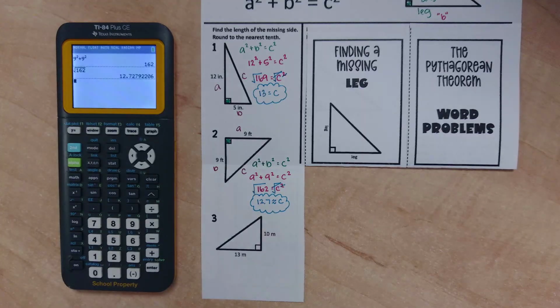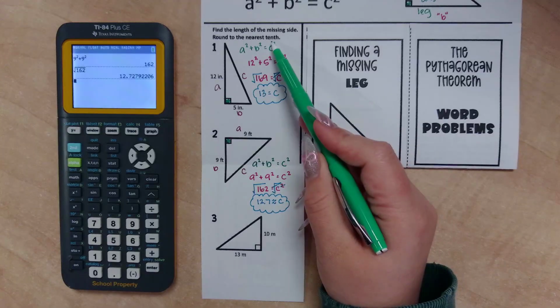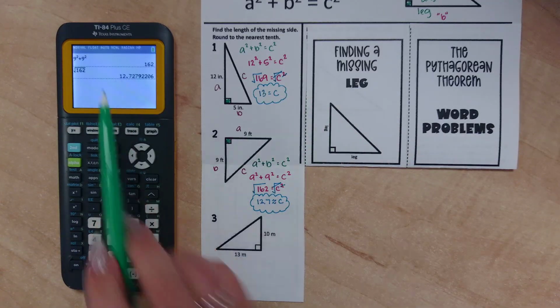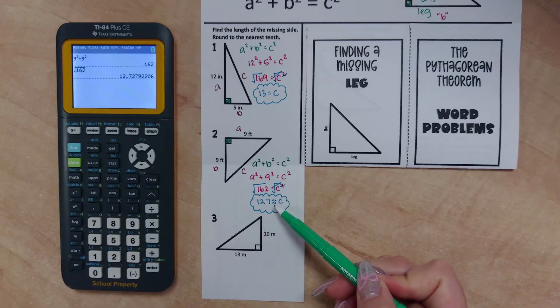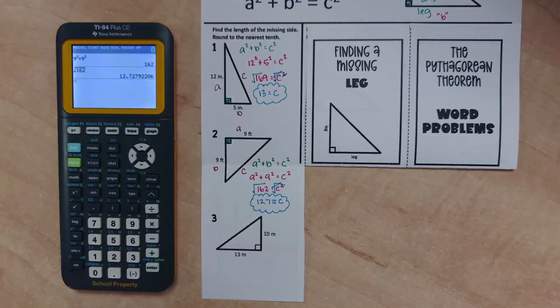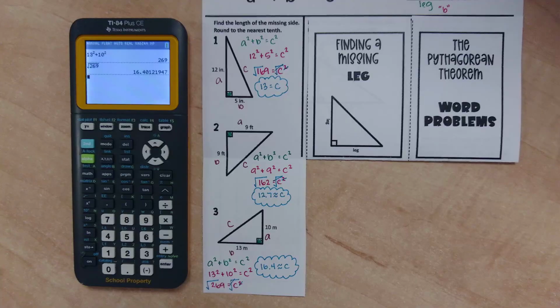So we did have to estimate here. It does say round to the nearest tenth, which is what we did. This 2 does not make this 7 increase. So we got 12.7. Notice I did not put an equal sign because it is not equal. It is approximately. So squiggly equal sign and then C. Okay, so again, pause the video, do number 3. Hopefully on number 3, you also saw that you got the irrational number, the square root of 269, and you did round to the nearest tenth, so 16.4 is approximately C.